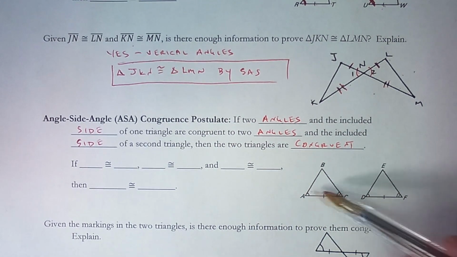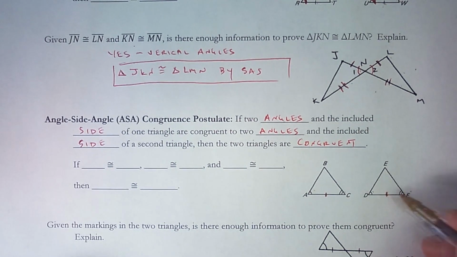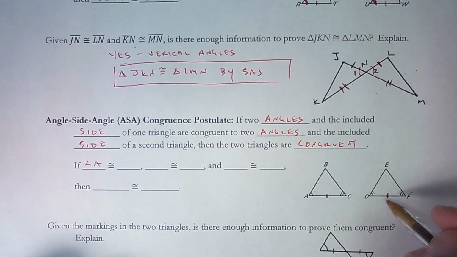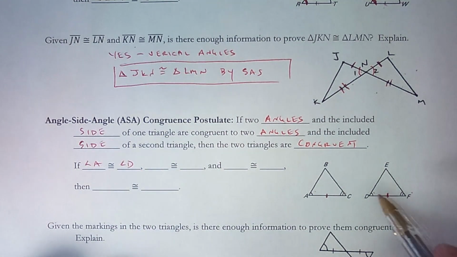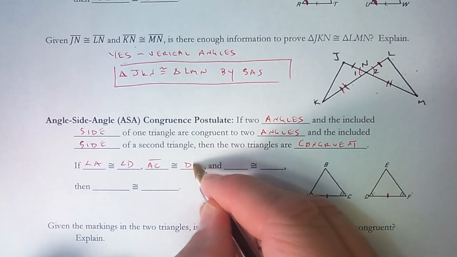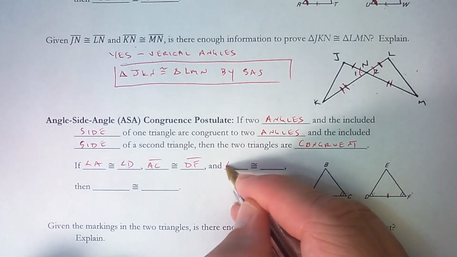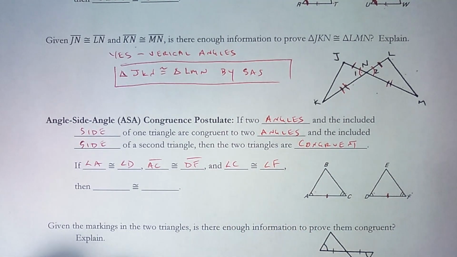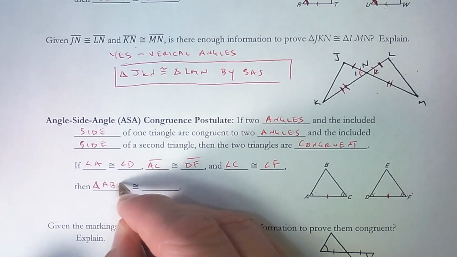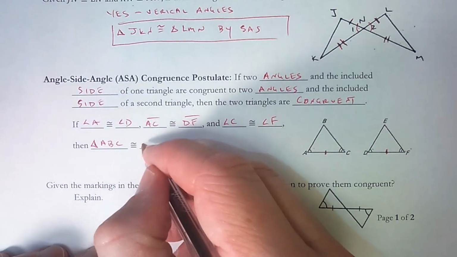Okay, so here's two sets of congruent angles, and the side that is between those angles, that is the included side. So if angle A is congruent to angle D, okay, then segment AC is congruent to segment DF, and angle C is congruent to angle F, then the two triangles are congruent. So triangle ABC is congruent to triangle DEF.